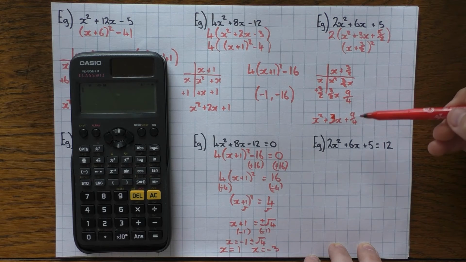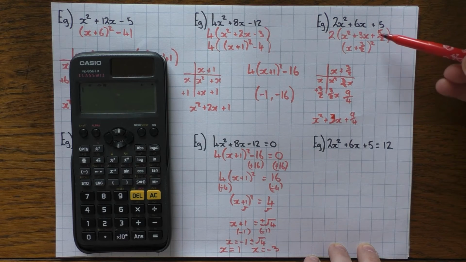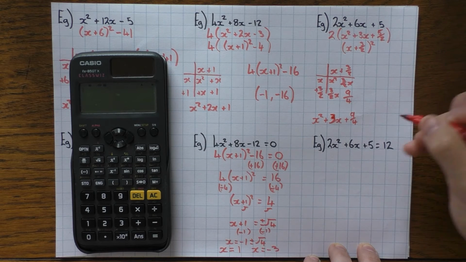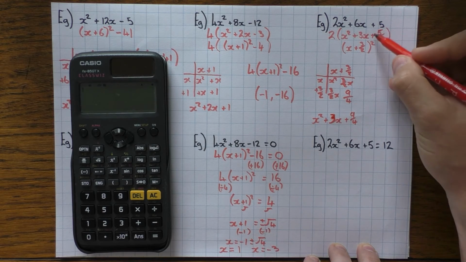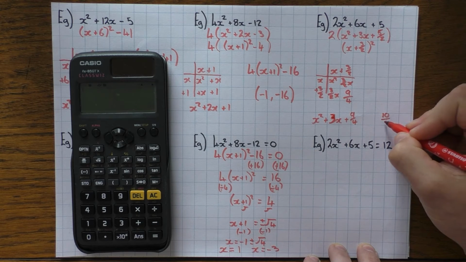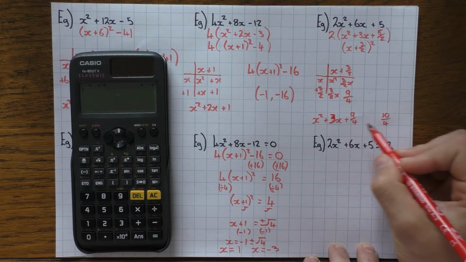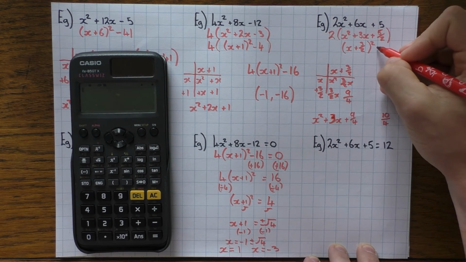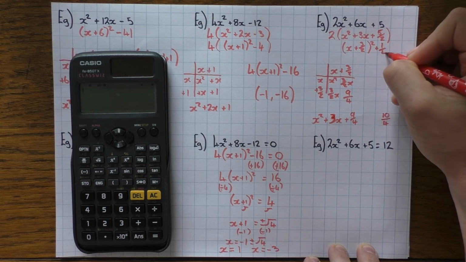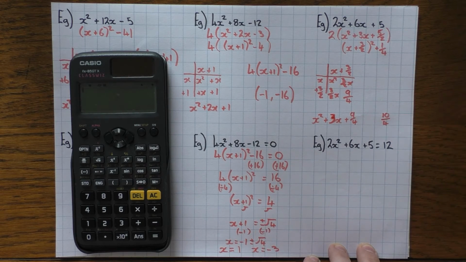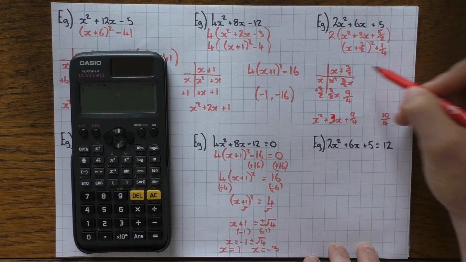Okay? Now, how do I go from 9 over 4 to 5 over 2? Well, when you're comparing fractions, you need to make the denominators the same. So I'm just going to times this one by 2 to turn it into 10 over 4. So the denominator is now the same. So how do I go from 9 over 4 to 10 over 4? I just need to add 1 over 4, 1 quarter. So the 1 quarter plus 9 quarters gives me 10 quarters. And there we go, I've completed the square.